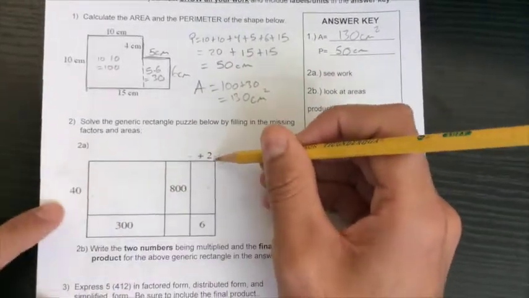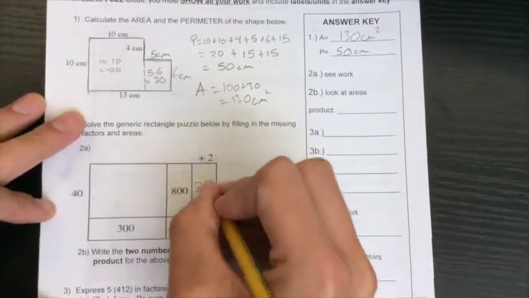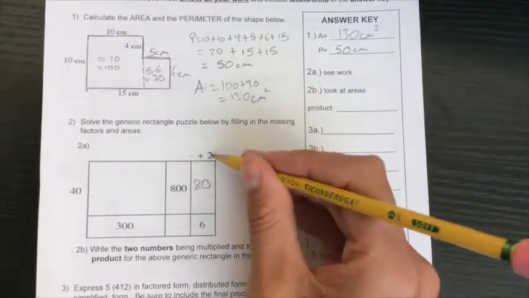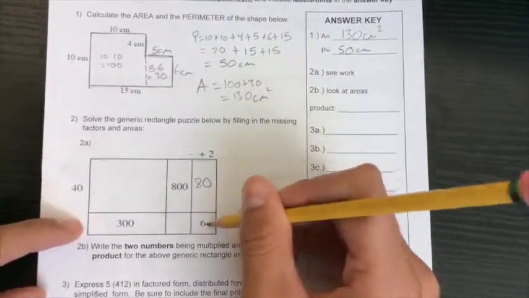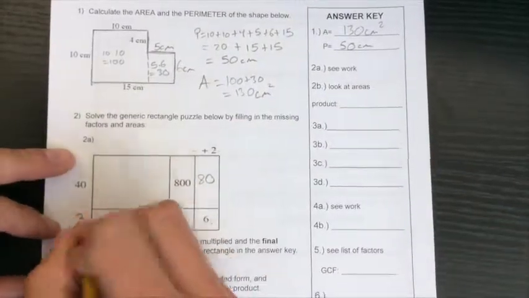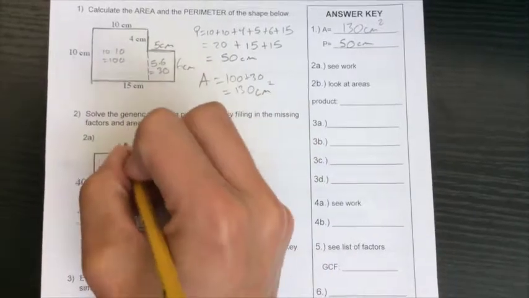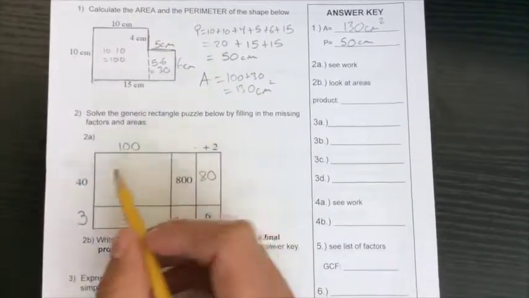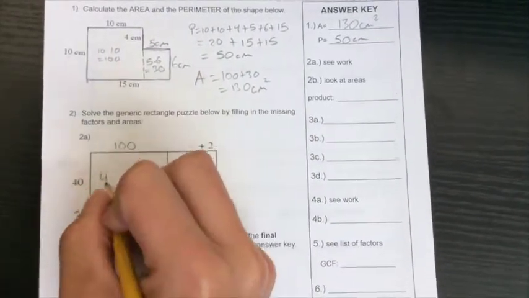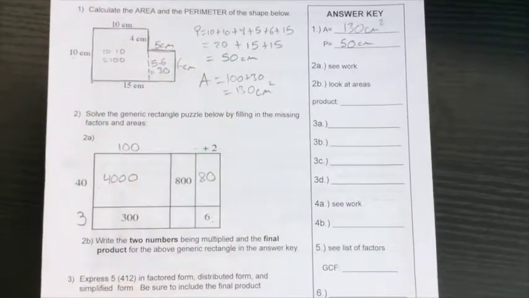So I know the inside of this box is 40 times 2. That would be 80. 2 times something is 6. So if I divide 6 by 2, I know it's 3. Now I know 3 times what is 300. It's 100. That also tells me now that 40 times 100 would be 4,000.